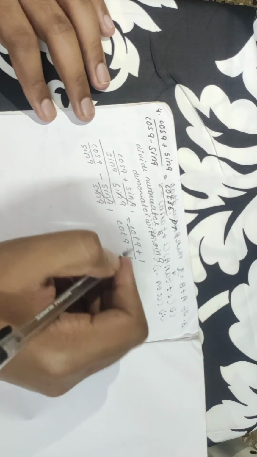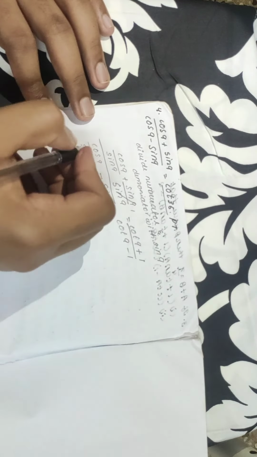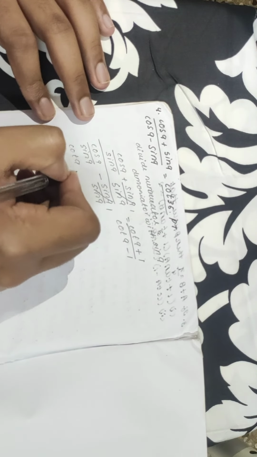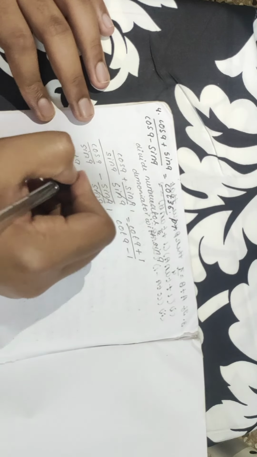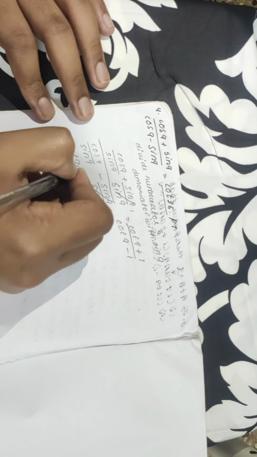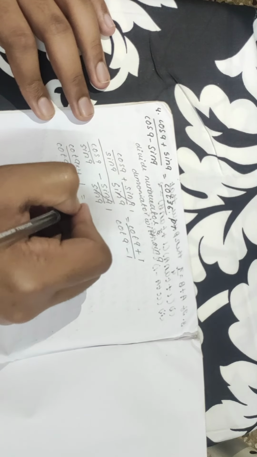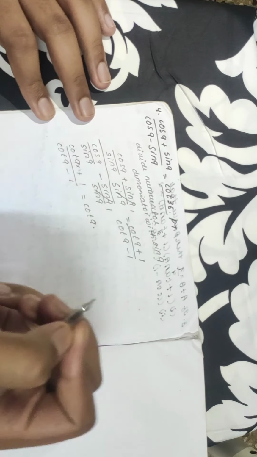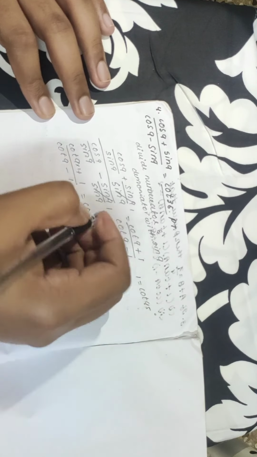We have to convert this into the compound angle formula. So cot 9 plus 1 by cot 9 minus 1. Can we write cot 9 into 1? No. So take the value of 1 as cot 45 degrees.